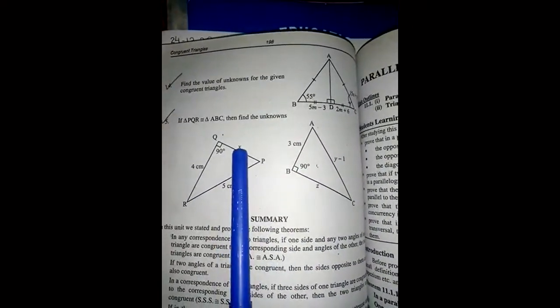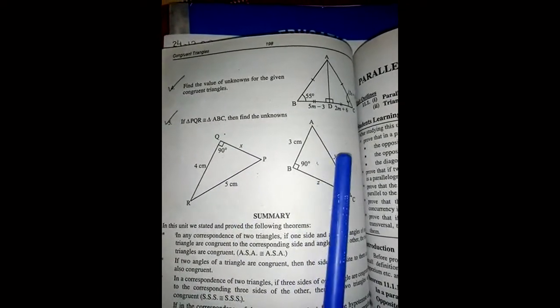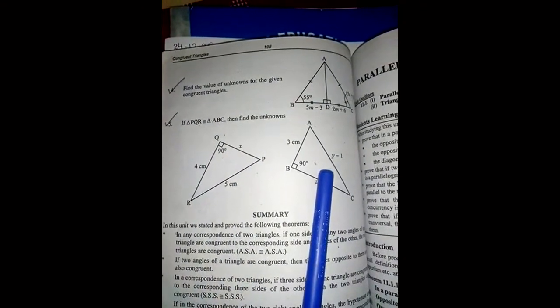Then find the unknowns. So first of all, locate the unknowns. Here is the x, here is z and here is y. There are 3 unknowns we have to find in this question.